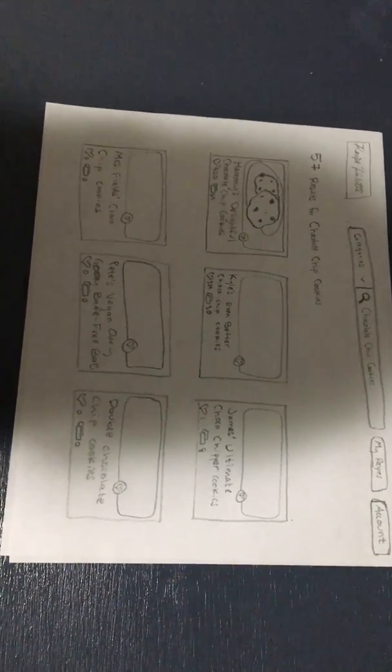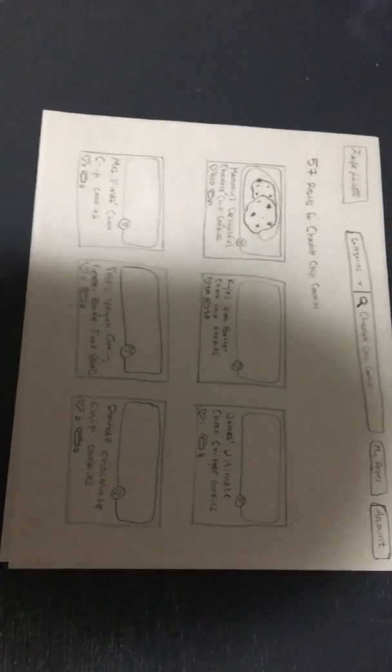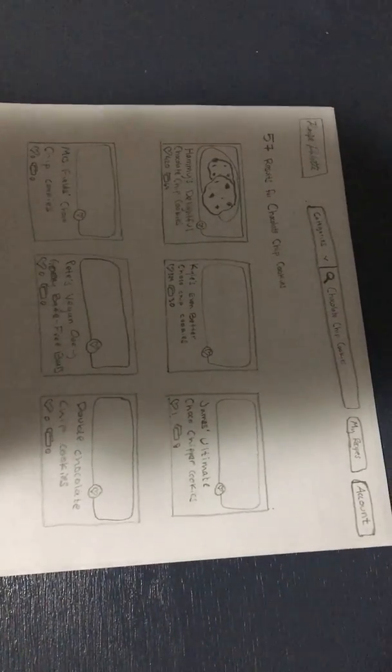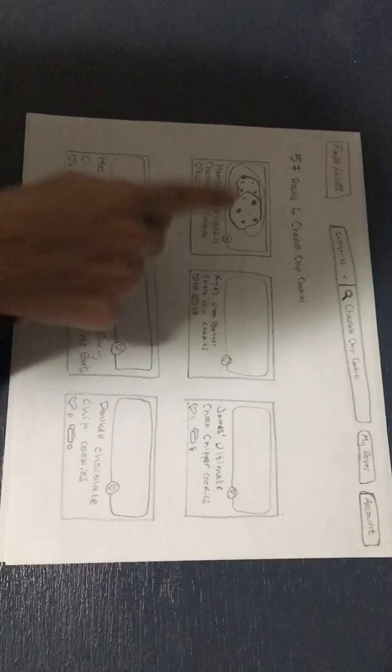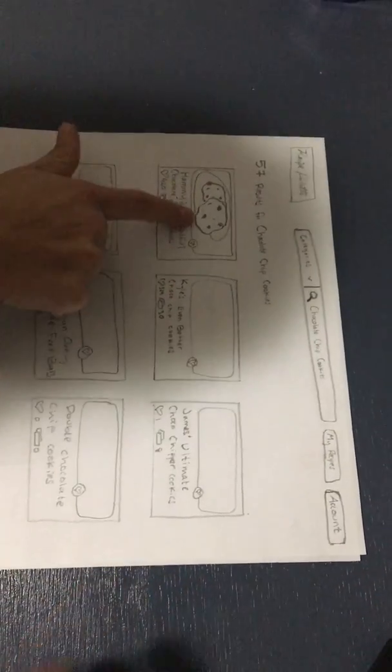I want you to edit and save a recipe. Okay, I would click on a recipe. Actually, I choose this one. Okay, that one. Then I would go to edit recipe.